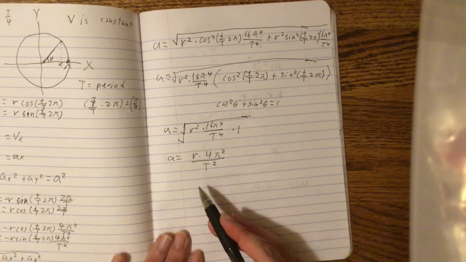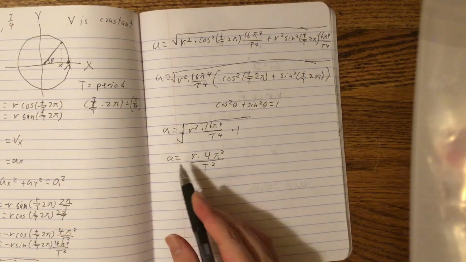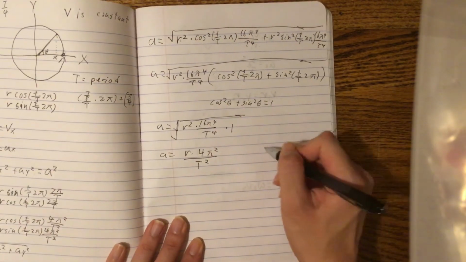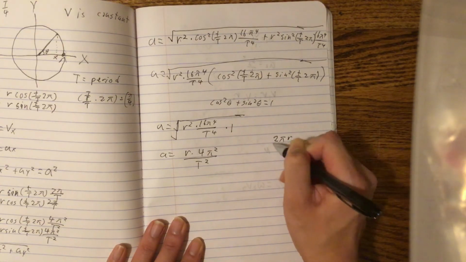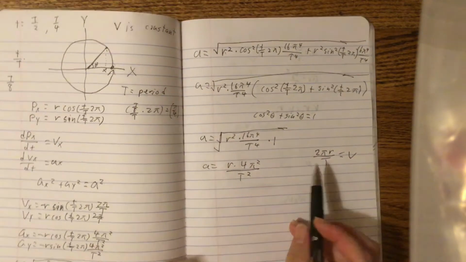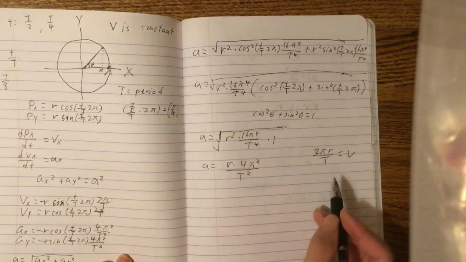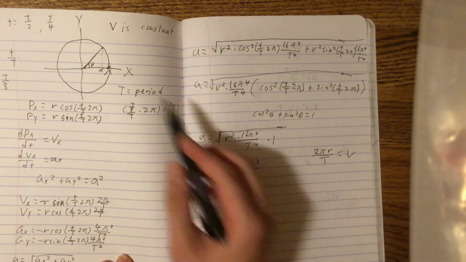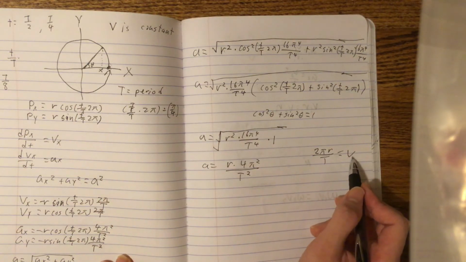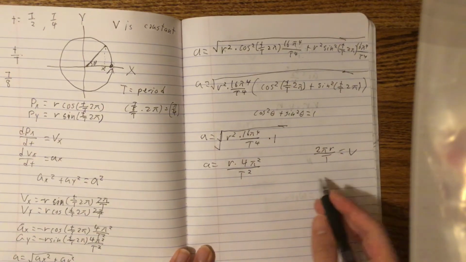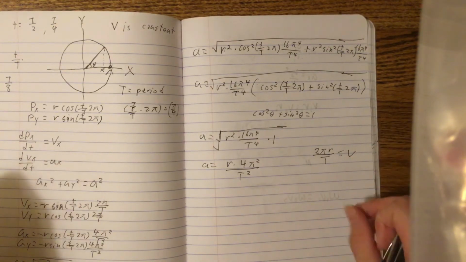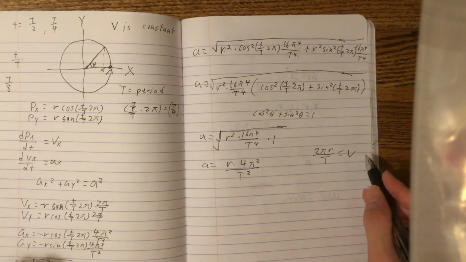Now, we want to get rid of this T. We want the centripetal acceleration to be in terms of v and r. Well, this is also an identity. 2 pi r over T equals velocity. 2 pi r represents the circumference of the circle. The period T is the total time it takes for it to complete one revolution. So 2 pi r over T would equal the constant tangential velocity. Or you can just stretch the circumference into a line, and that's the total distance over the total time, the period, which would get you the velocity.